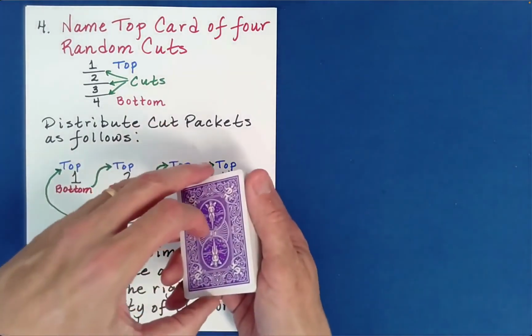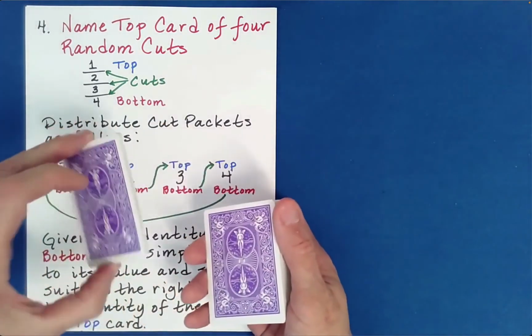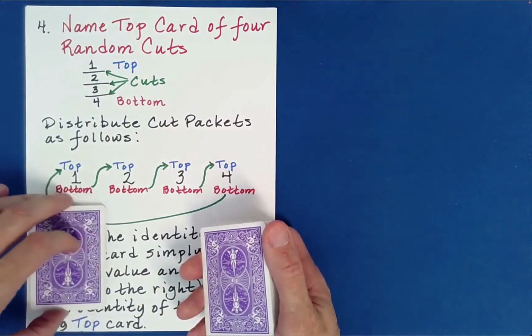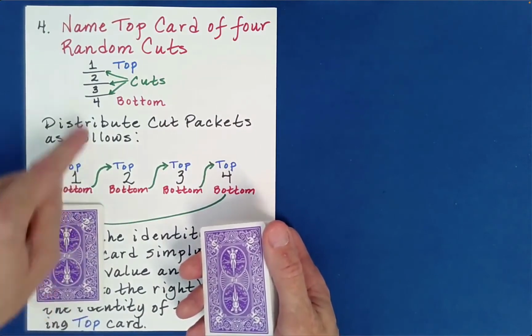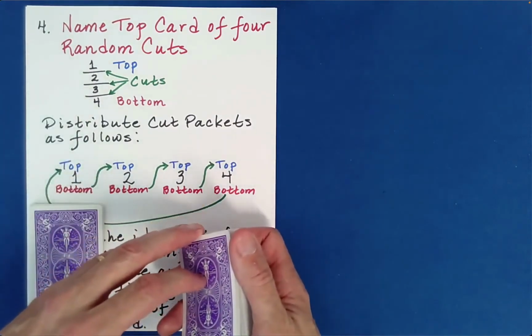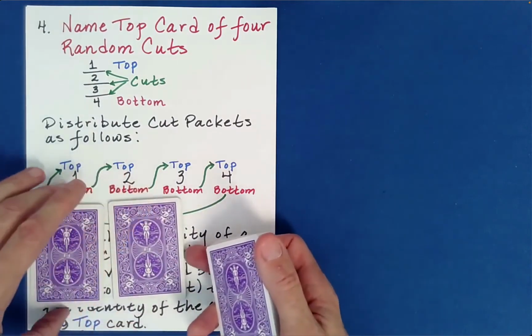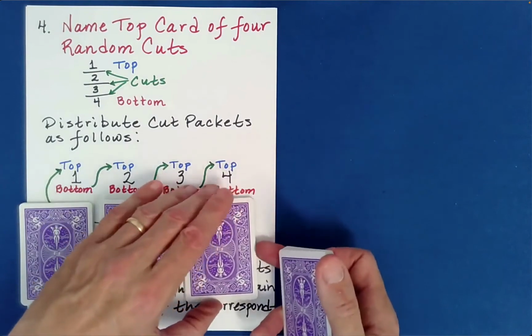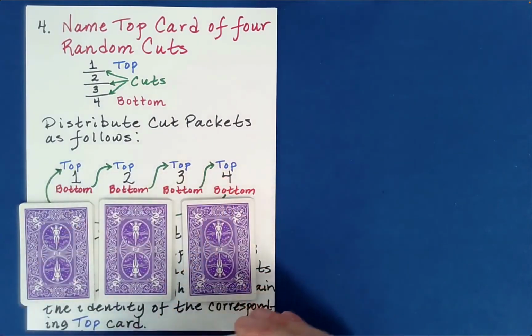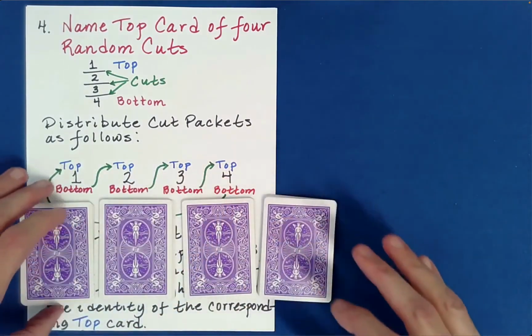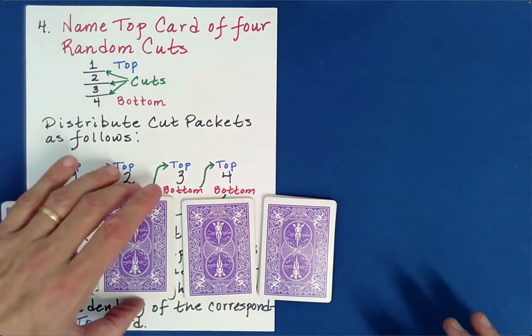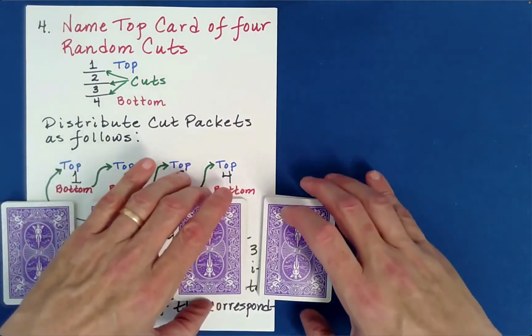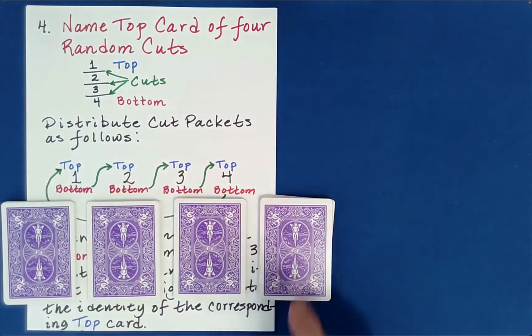Okay, so I'm going to just cut off some number of cards. This will be our pile 1 right there. And then cut off a number again for pile 2. And then cut off a number here for 3. And then whatever's left over will be 4. That will be the bottom portion. Now these are not equal in quantity by any means. You might not be able to see that, but I can see that these are quite different.